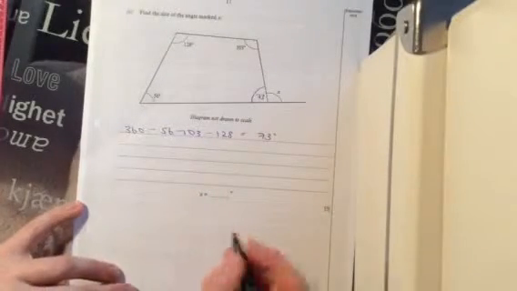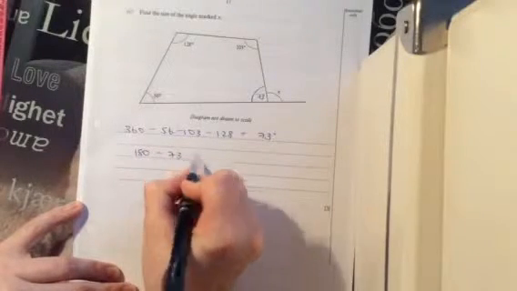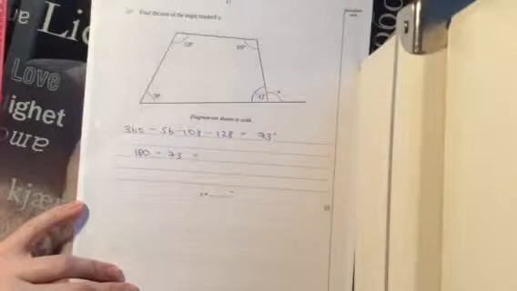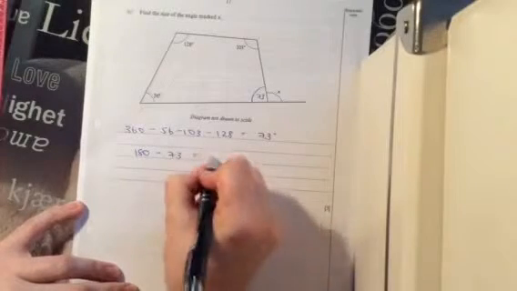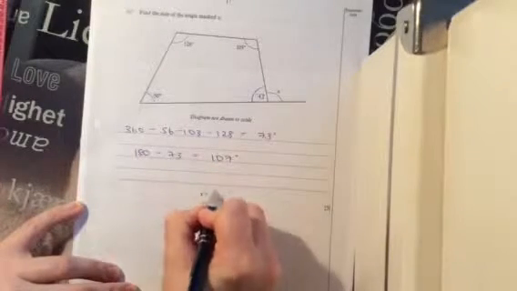These 2 angles are on a straight line, so they add to 180. So now I need to take 73, the angle I've just found, away from 180 to see what I've got left. And what I've got left will be the angle X, and that will be 107 degrees.